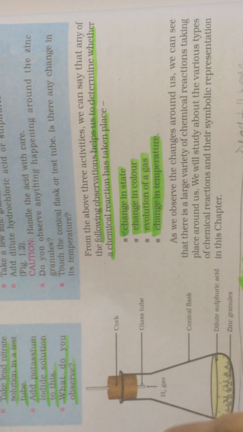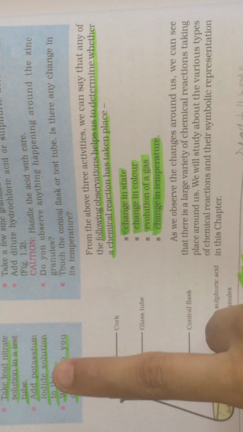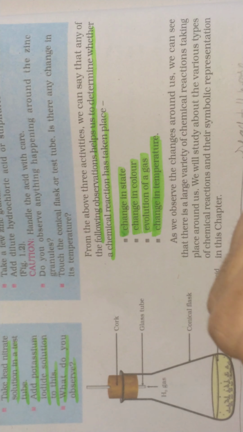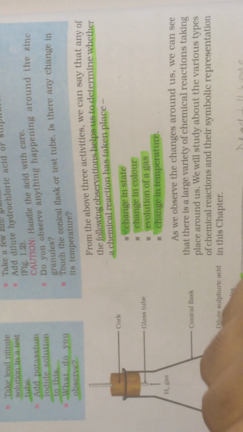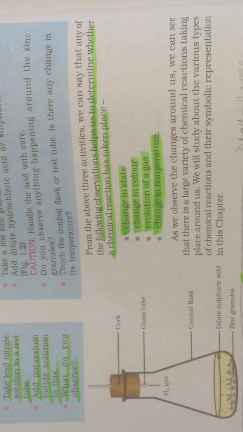This is a conical flask which we are fastening with a cork, and there is a little straw. So what would happen is that hydrogen gas will be obtained. Okay, hydrogen gas will be obtained.